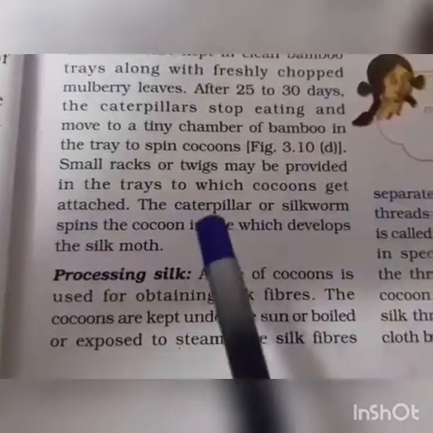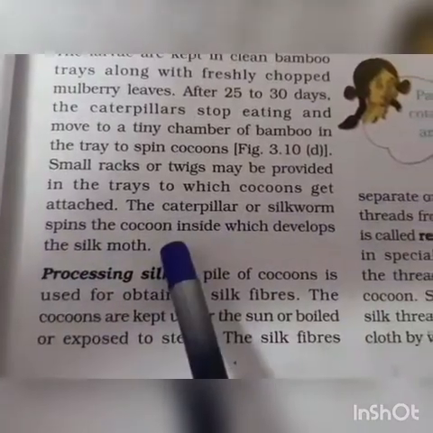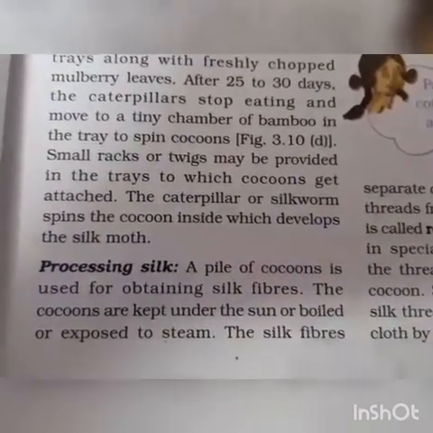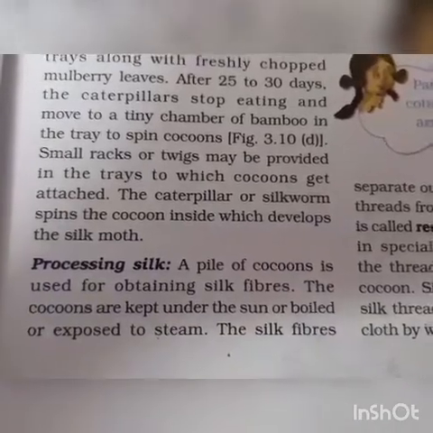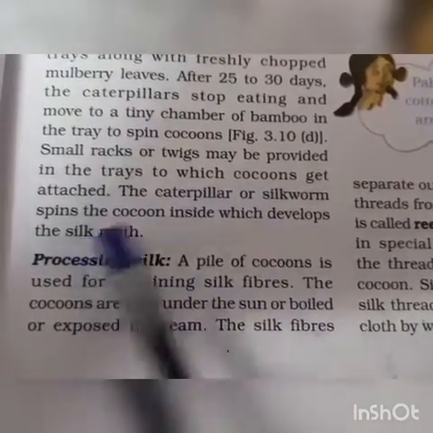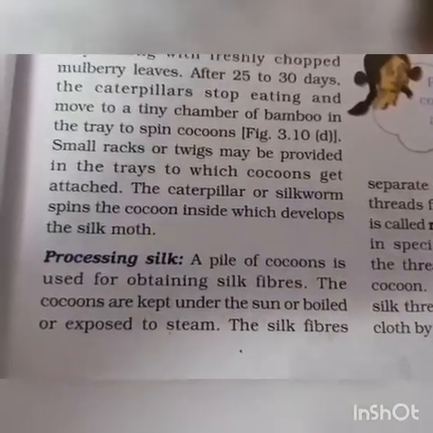attach हो जाते हैं. The caterpillar or silkworm spins the cocoon inside which develops the silkworm. फिर slowly the caterpillar, with the movement of its head, builds the net inside this, जिसको कि cocoon बनाता है और उसके अंदर जो है silk moth starts developing.